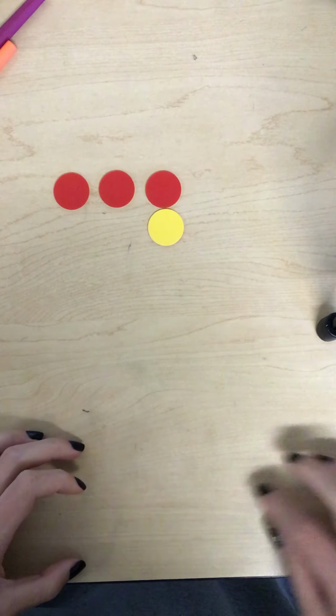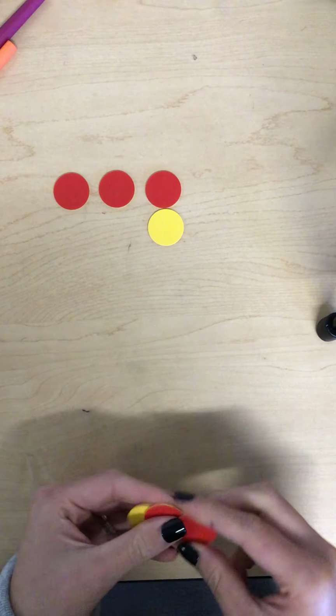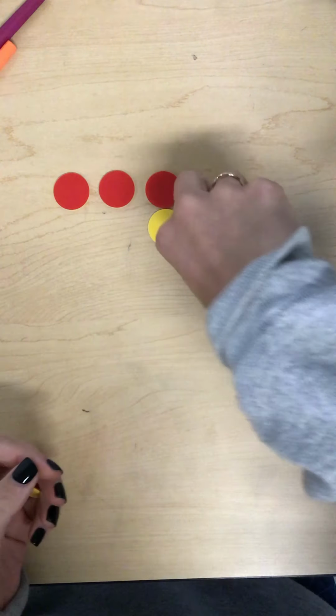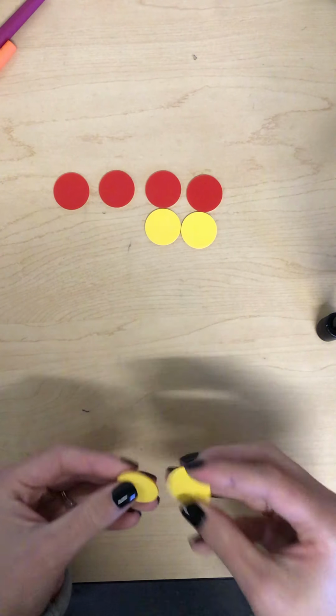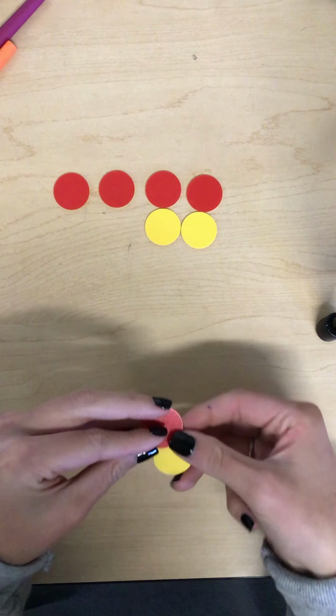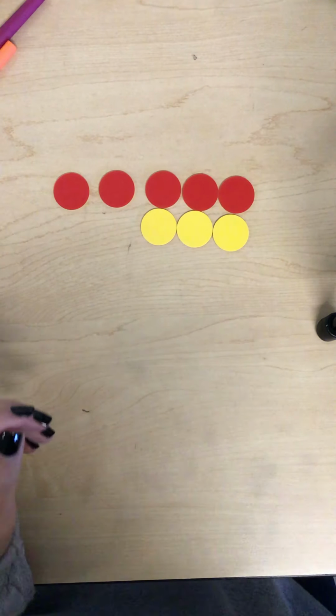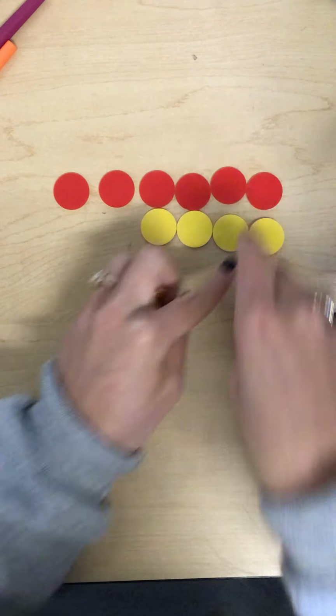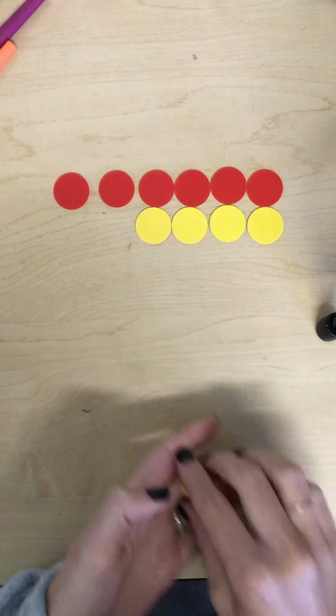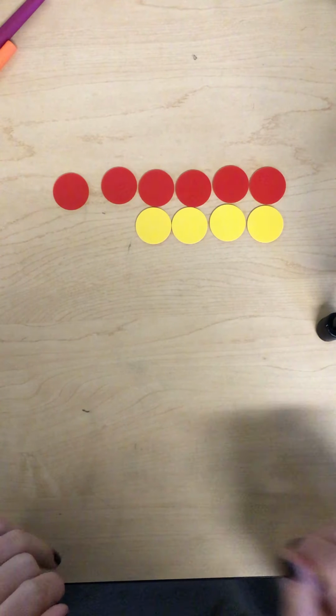Well, I still can't take away -6. I'm going to add another 0 pair. Still can't take away -6. Another 0 pair. Still can't take away -6. Another 0 pair. And now I have -6. 1, 2, 3, 4, 5, 6, all negatives.